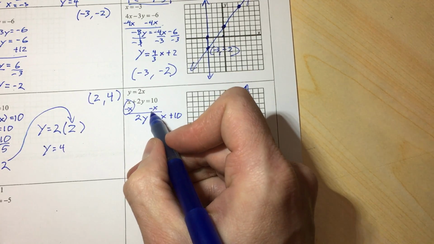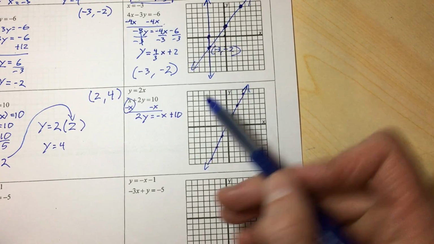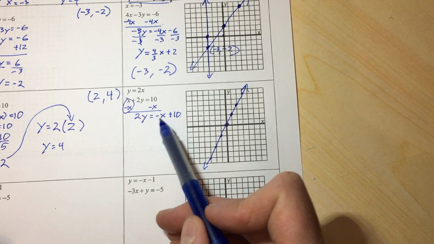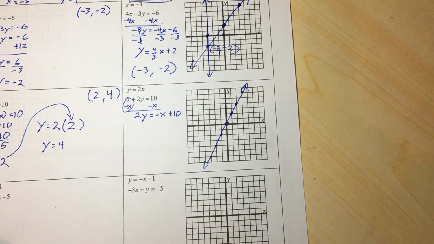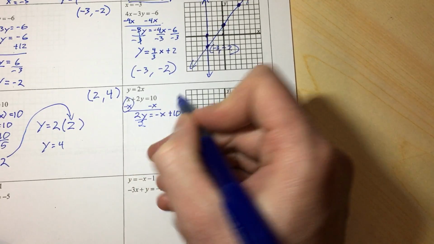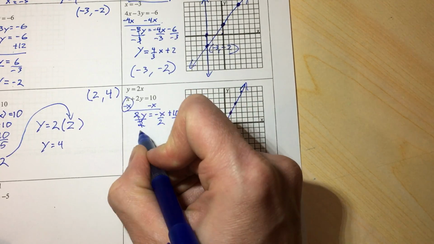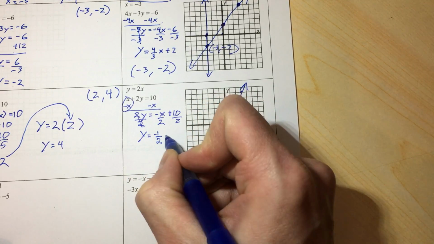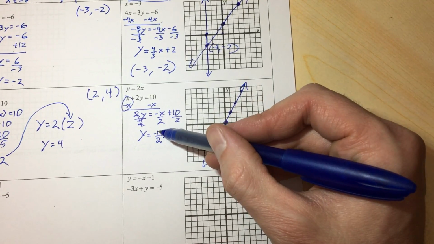Again, reminding you about combining like terms, these are not like terms. You're not going to write 9x, you're not going to write 11x. It is -x plus 10. You just write them right next to each other because they are not like terms. Okay, so divide everything by 2, and we have y equals -1/2 x plus 5.